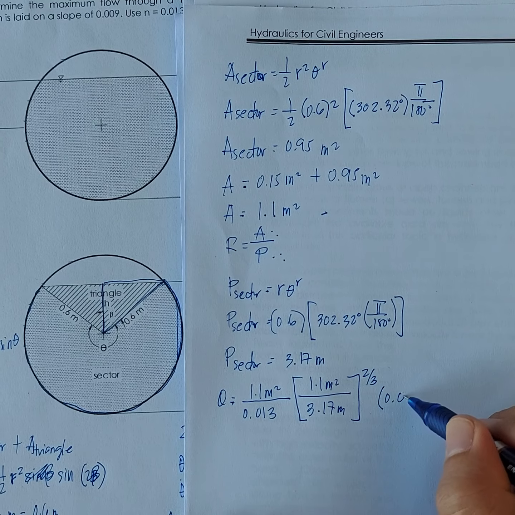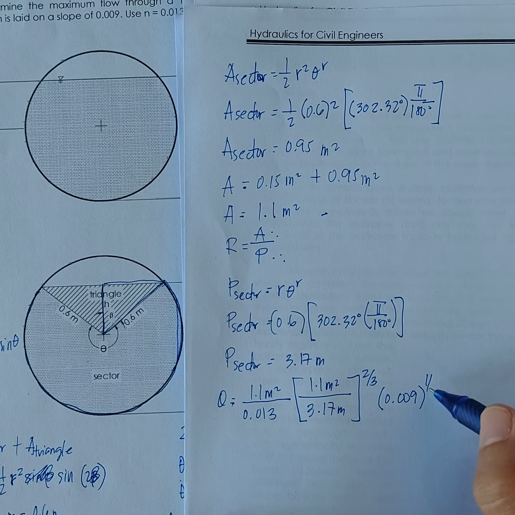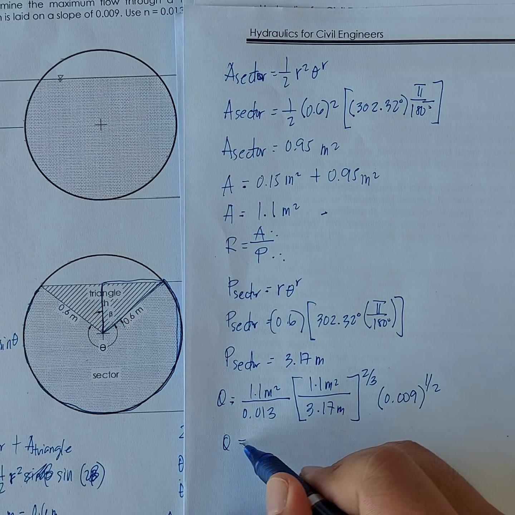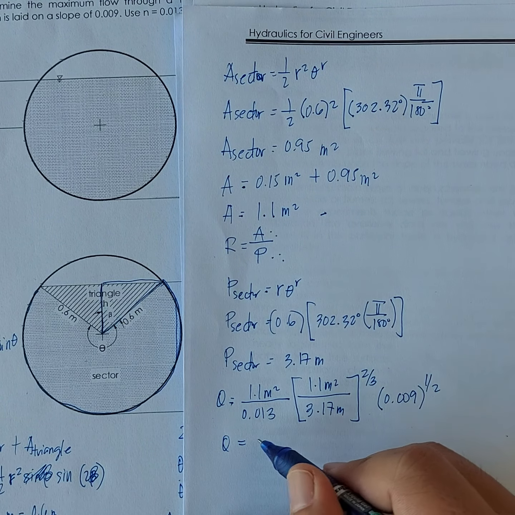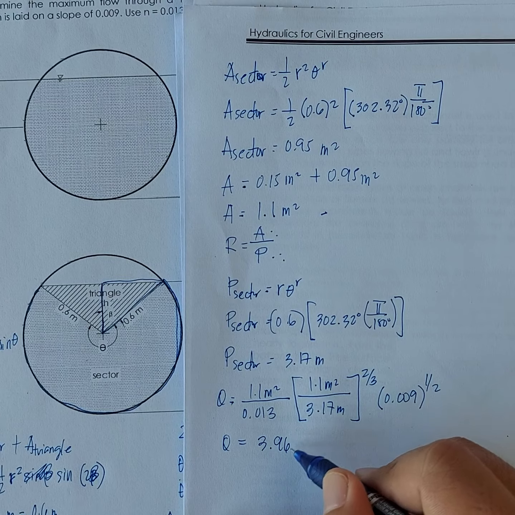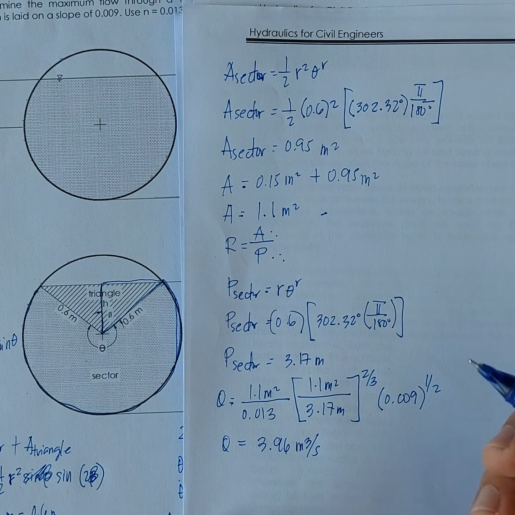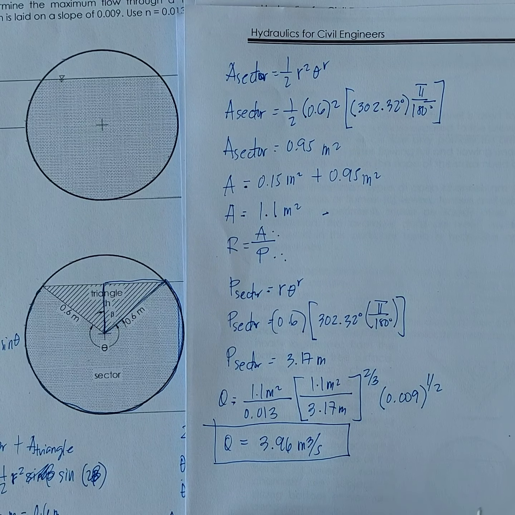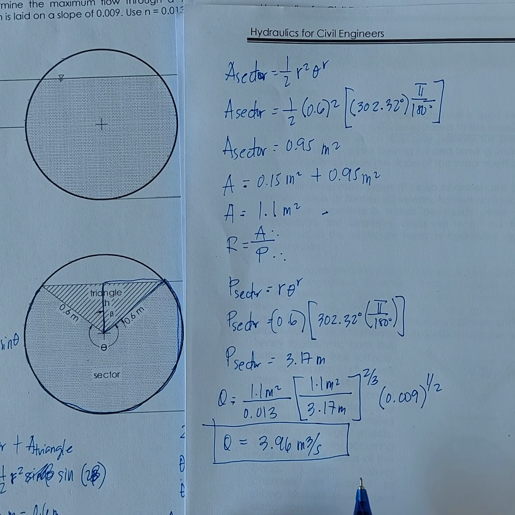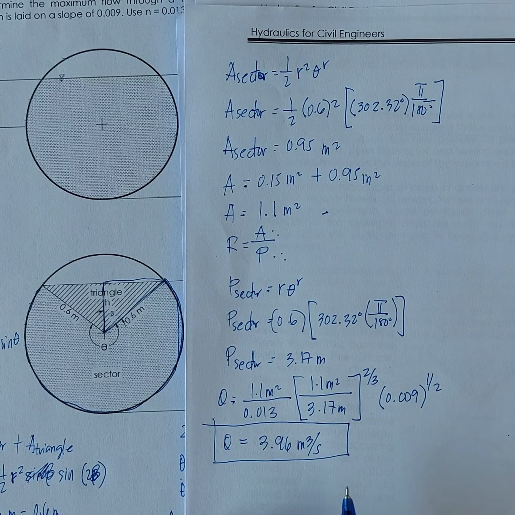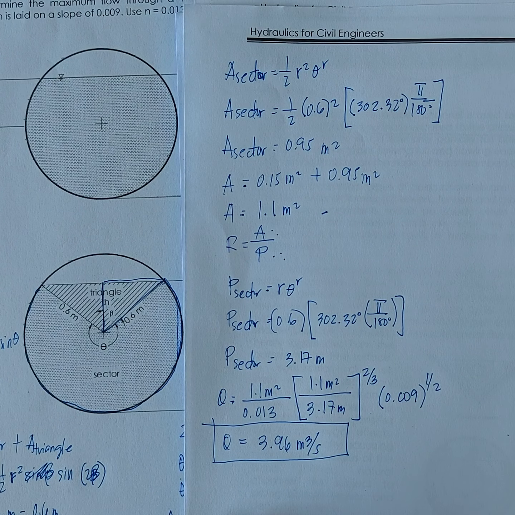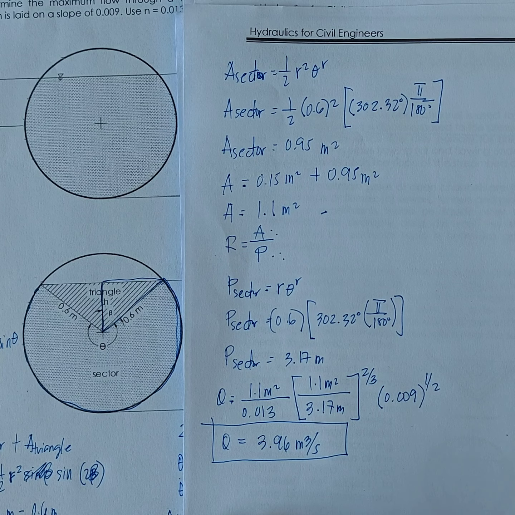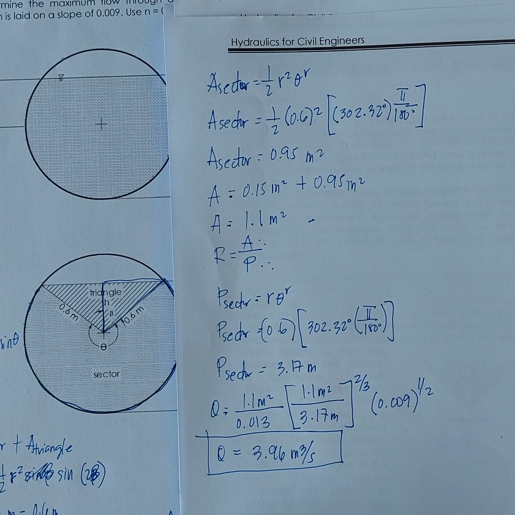So 0.009 raised to 1/2. So that would give us a flow rate of 3.96 cubic meters per second. So that would be the maximum discharge in the culvert. Okay, so that's it. So we'll proceed to the next chapter next week na siguro.